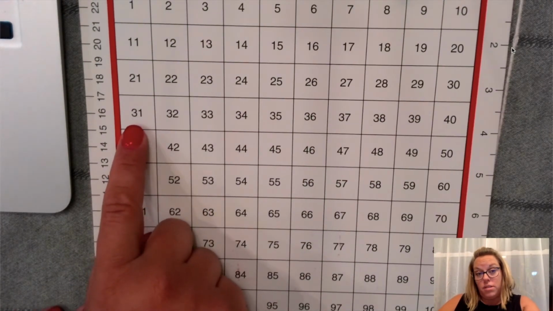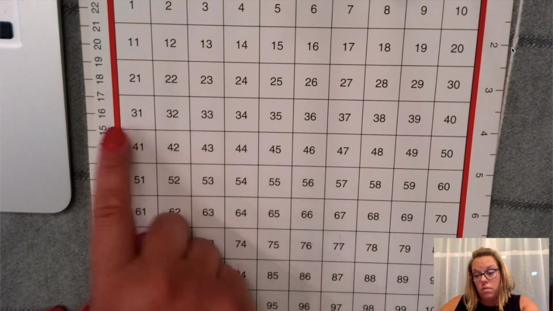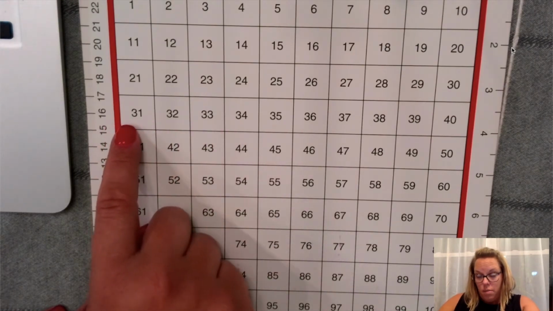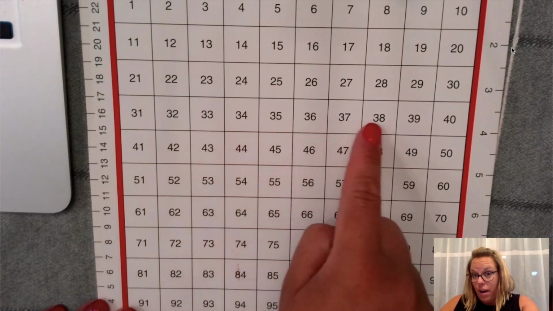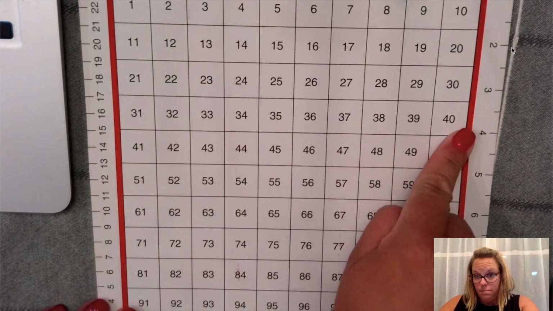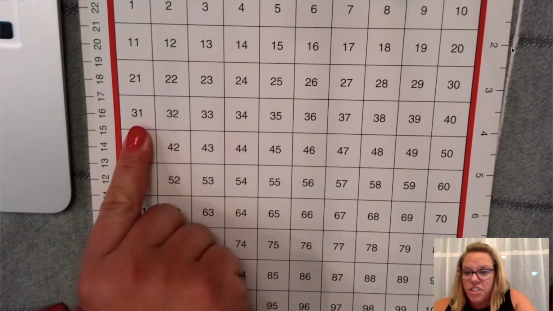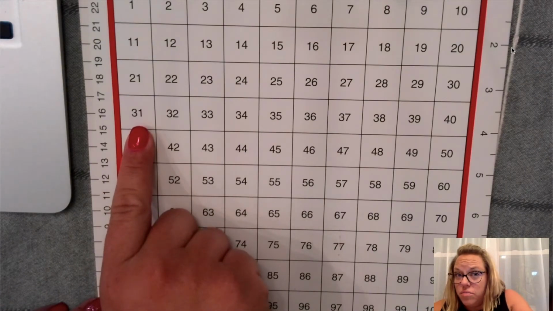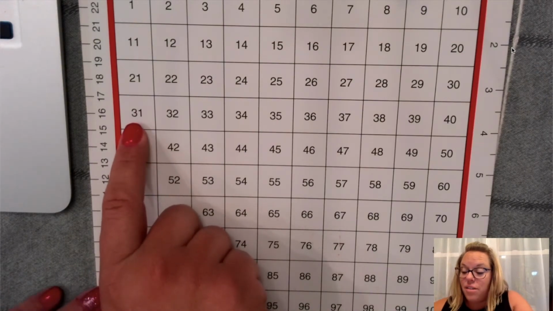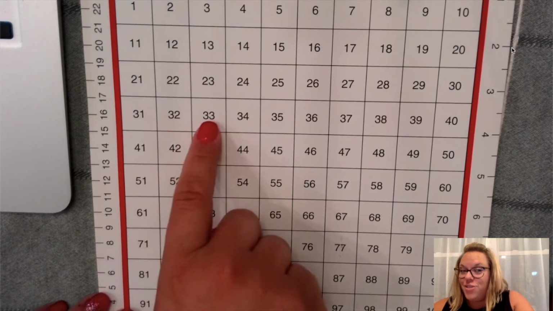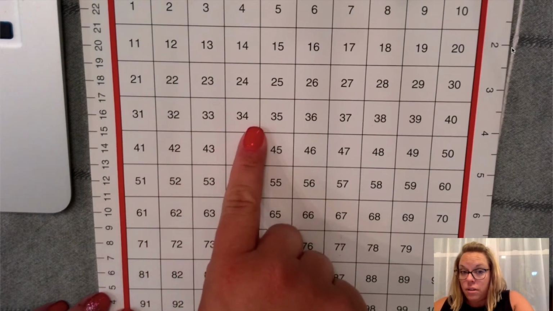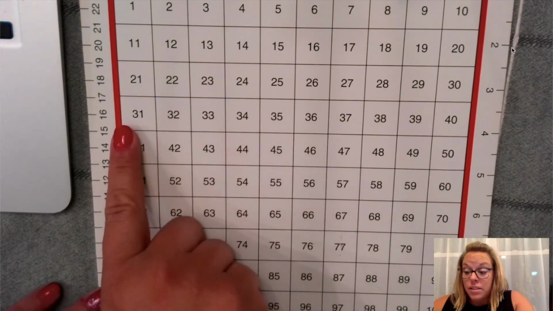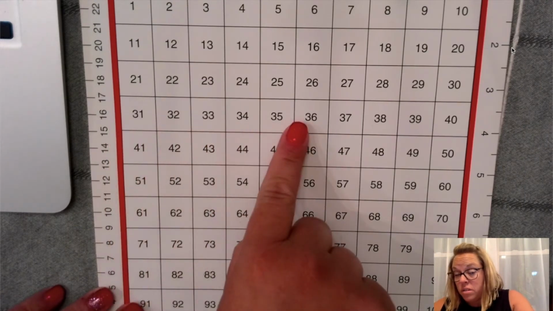I hope that you noticed that our finger was starting over here at the left, and it was sliding to the right until we got to 40, wasn't it? Did you notice that the numbers are getting bigger too? Because they are, aren't they? 31, 32, 33, 34, and my finger is sliding from the left to the right.